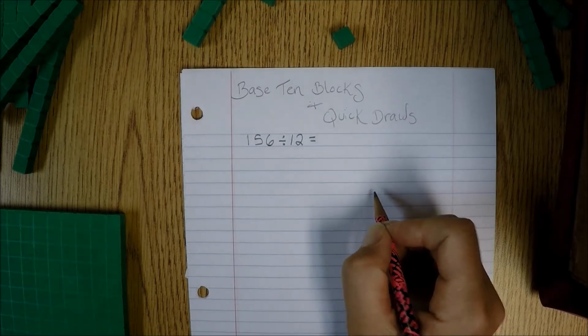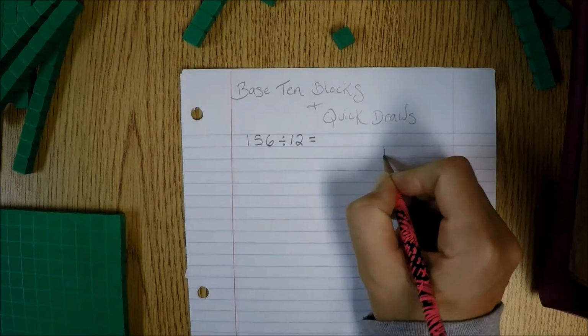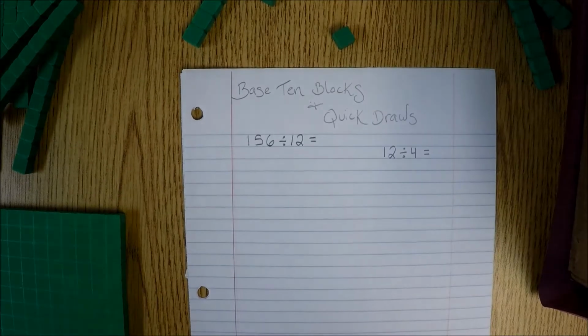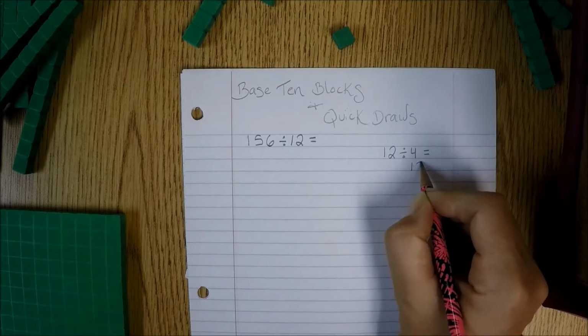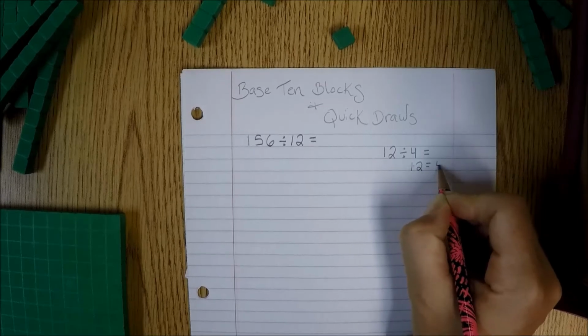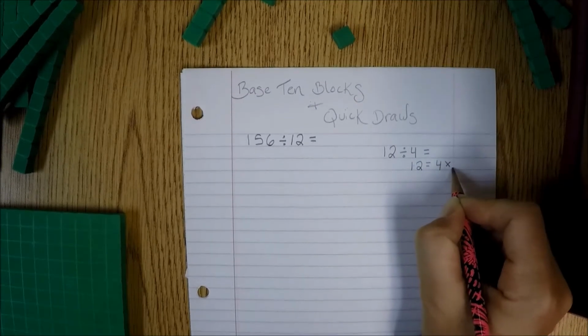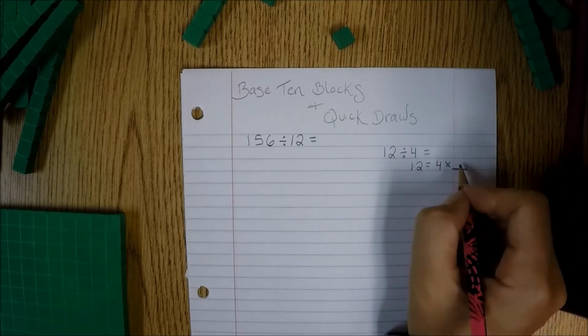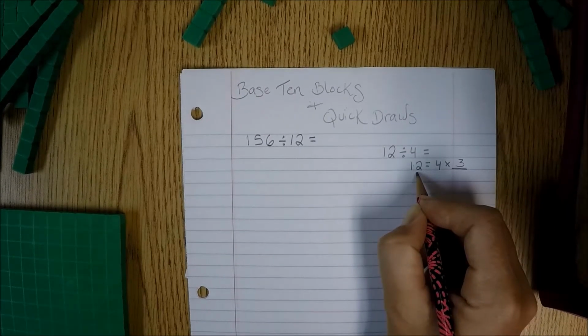So let's say we have an easy number like 12 divided by 4 equals something. So we could say 12 equals 4 times something. So knowing our math facts, we already know that 4 times 3 is 12.